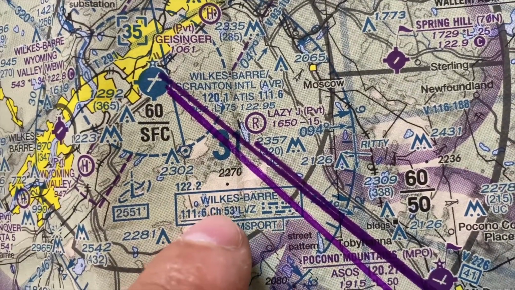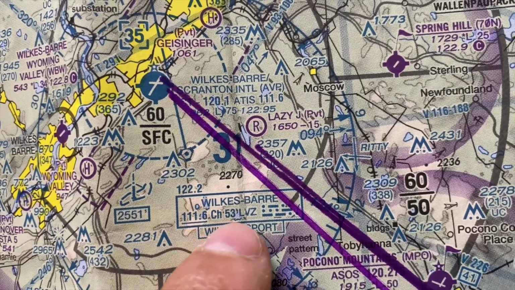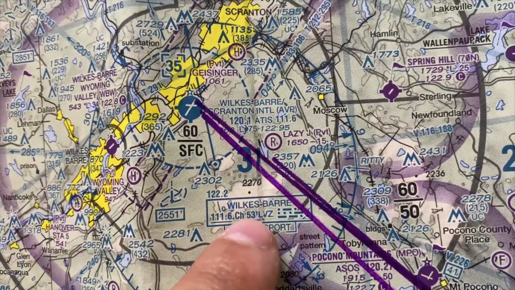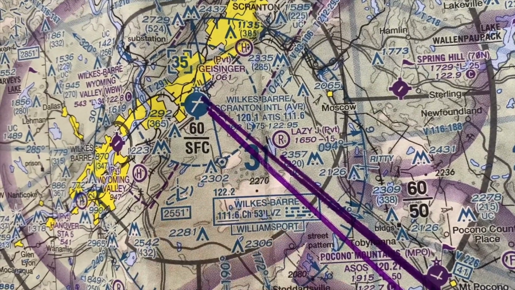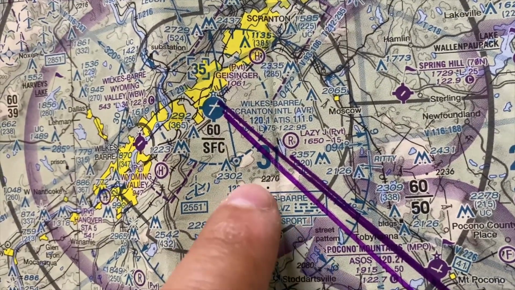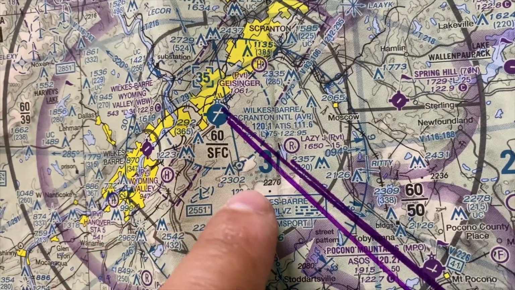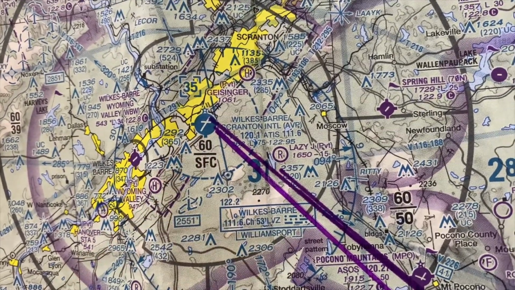And this channel 53 is for military operations. But basically, this is the identifier for this VOR, and you can tune into this VOR and navigate to it. That's another way of approaching or navigating to Wilkes-Barre.